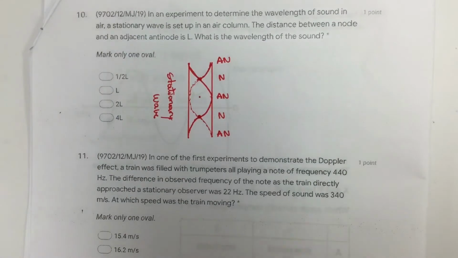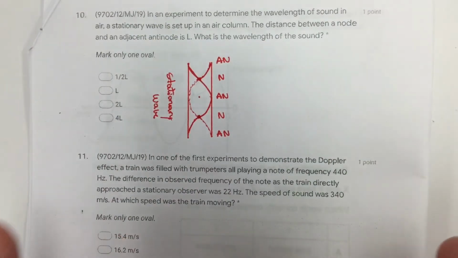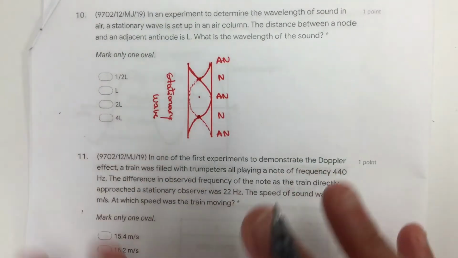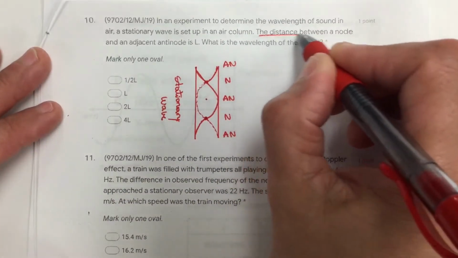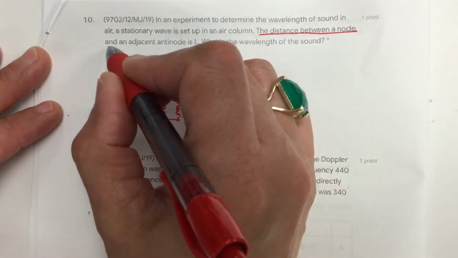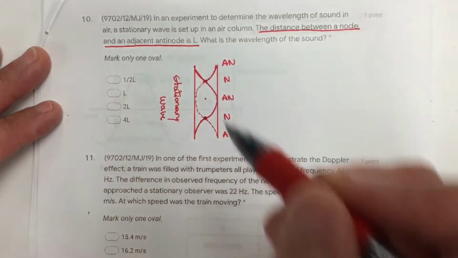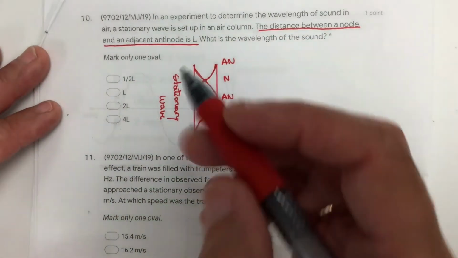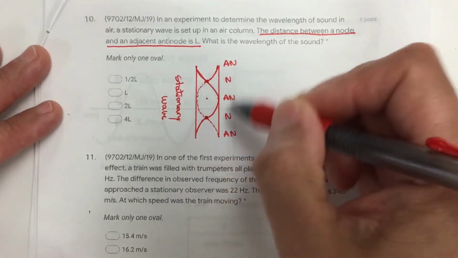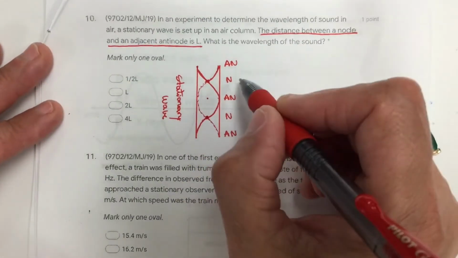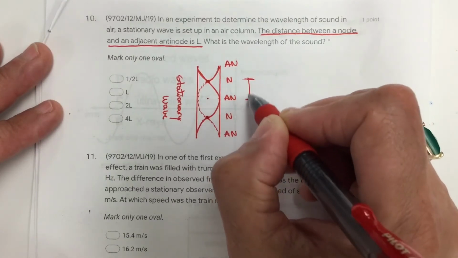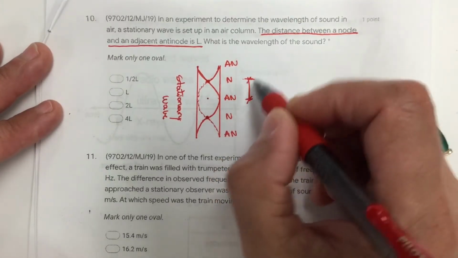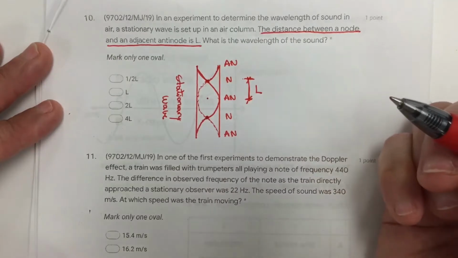Because usually stationary waves are symmetrical, it doesn't matter where you pick. Let's follow the information right here. The distance between a node and an adjacent antinode is L. So node and antinode, it doesn't matter which one you pick. Let's say this one here. So this distance is L.